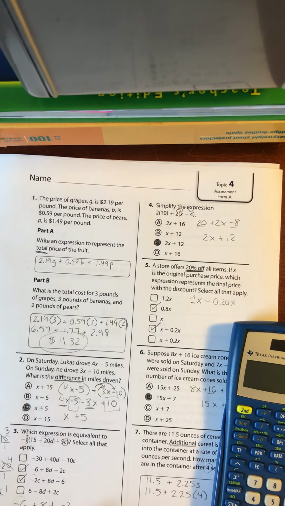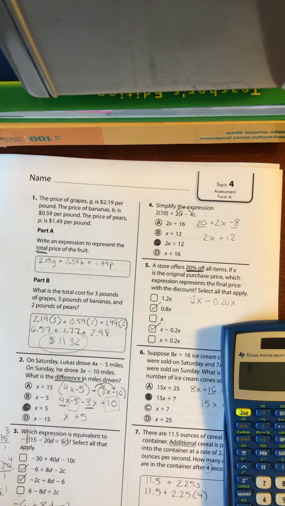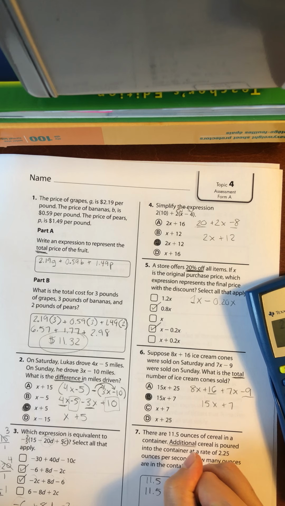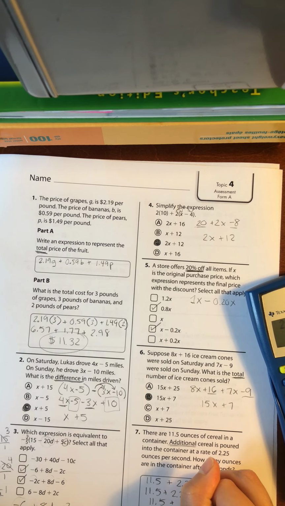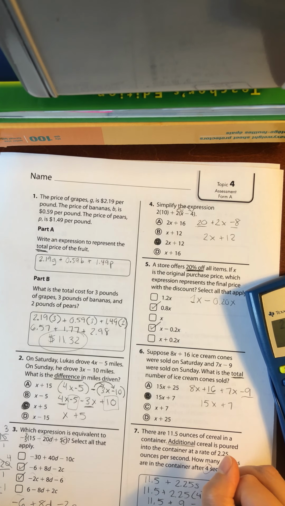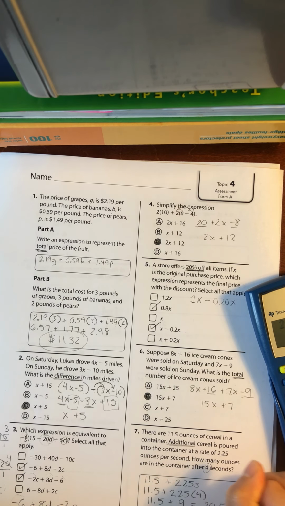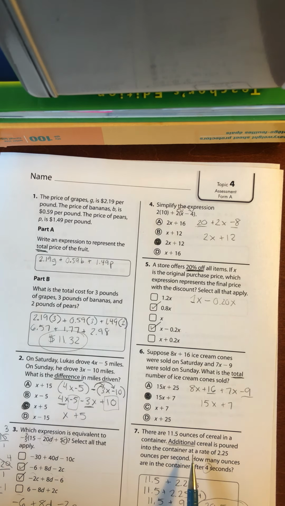Now you can use your calculator. So 2.25 times 4, that's 9. So it's 11.5 plus 9, which is going to be 20.5 ounces. Be careful, tomorrow I believe it says it's emptying out, so not additional, I think it's emptying, so it's going to be a little different.